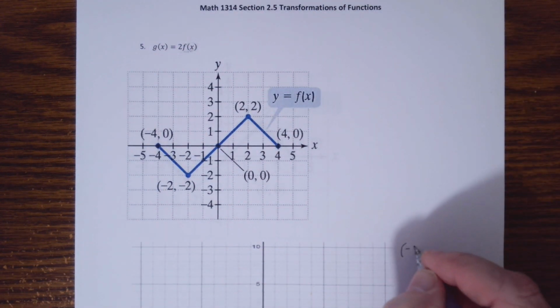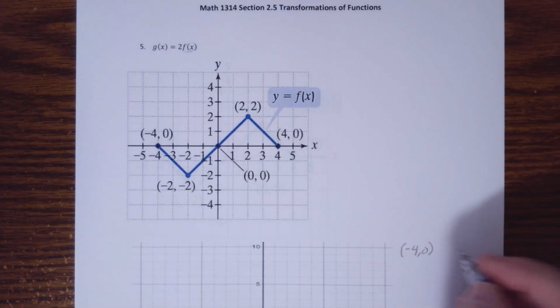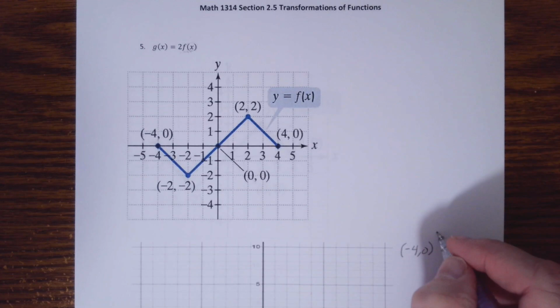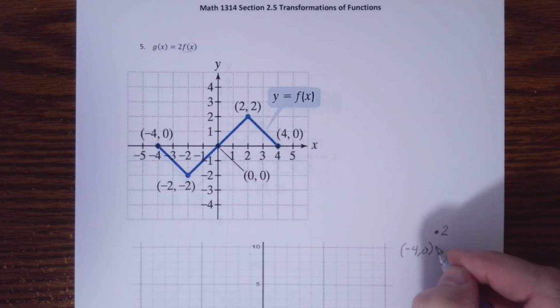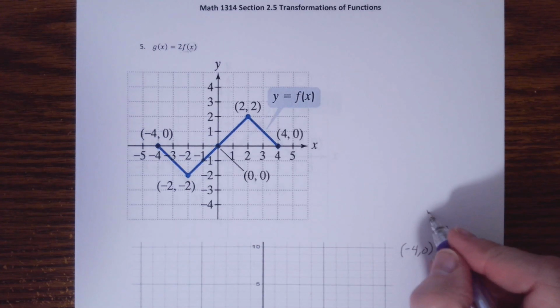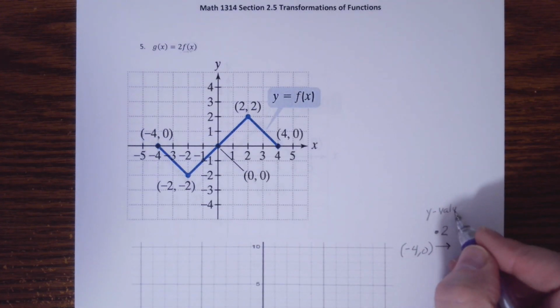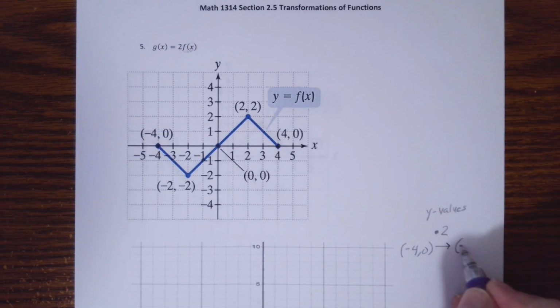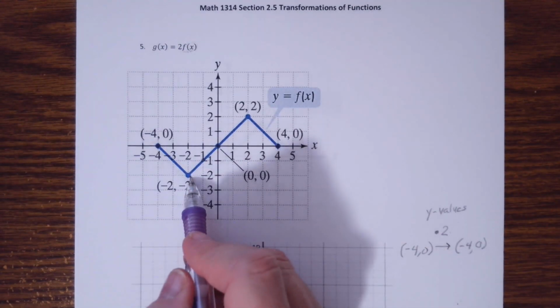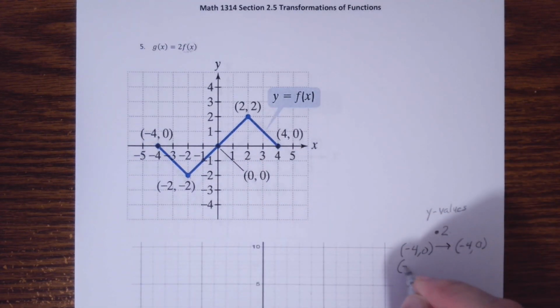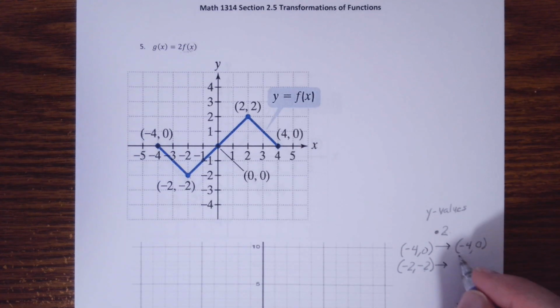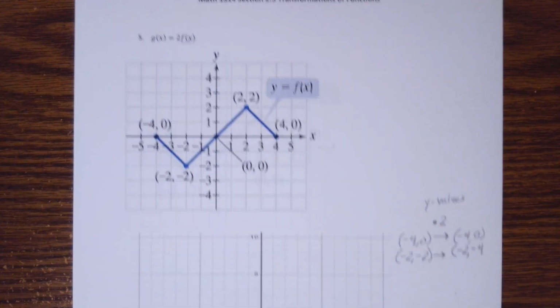So over here, let's write our values, -4, 0, and then we multiply the y values by 2. So this would be -4, 2 times 0 is 0. The next coordinate, -2, -2, I multiply my y value: -2 times 2 is -4.